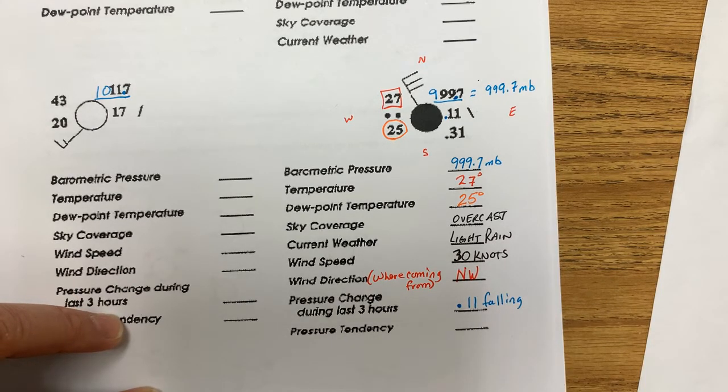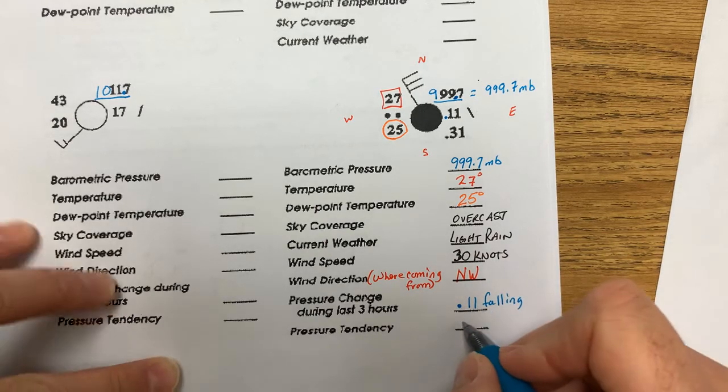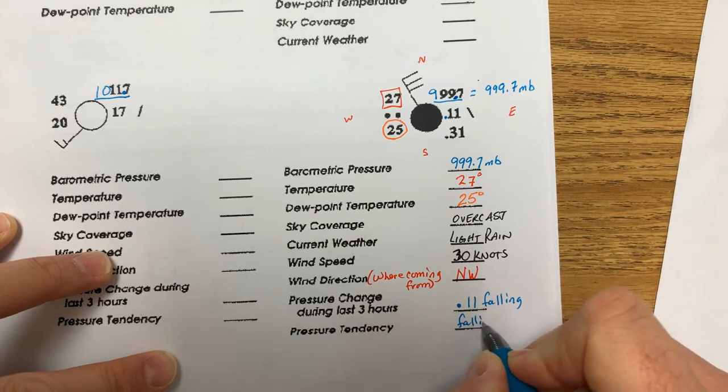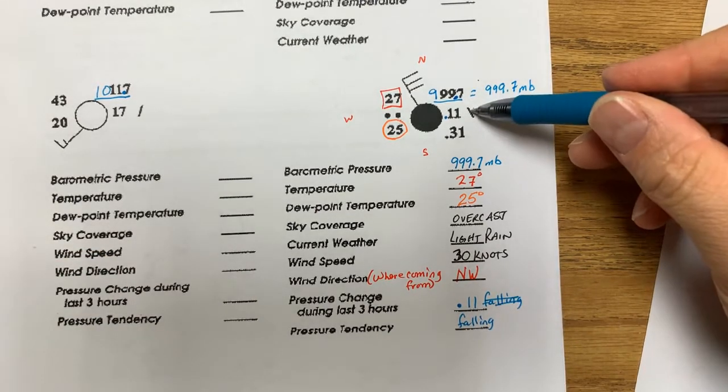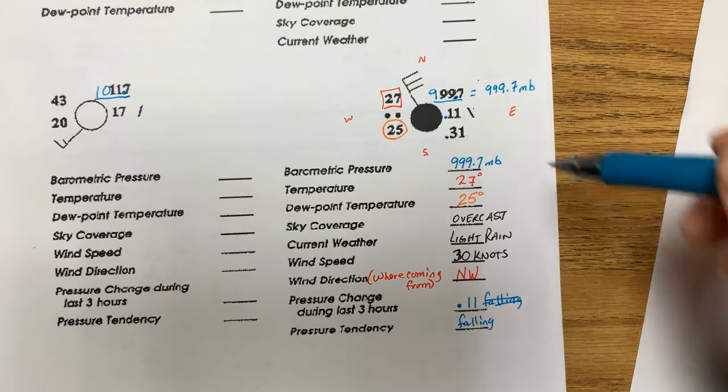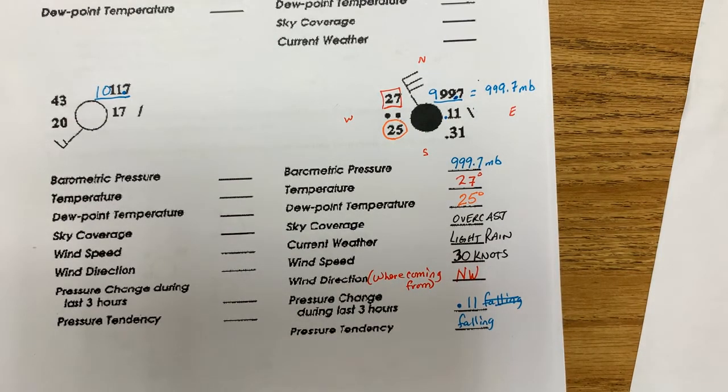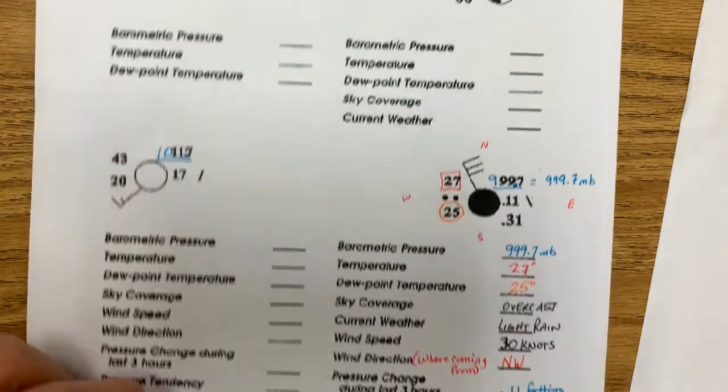Okay, and then we also have the pressure tendency. Oh, the pressure tendency we put falling down here, sorry. And that it's a backslash. A forward slash would mean rising. So use this information that we just went through to complete the other three for this part.